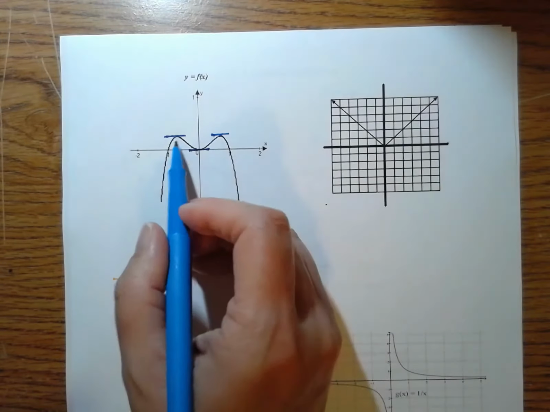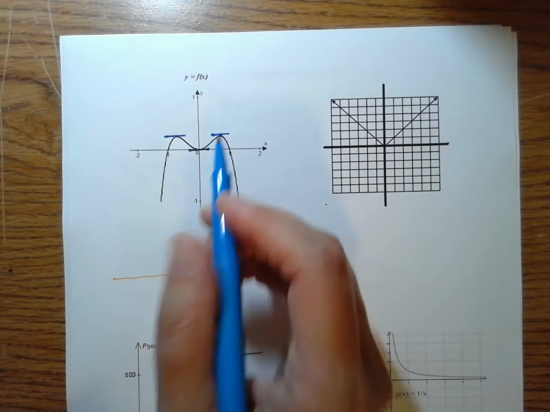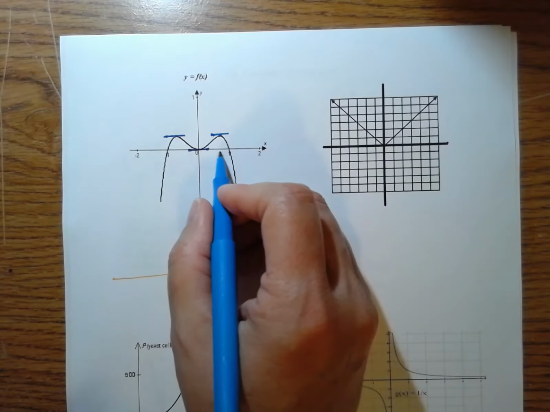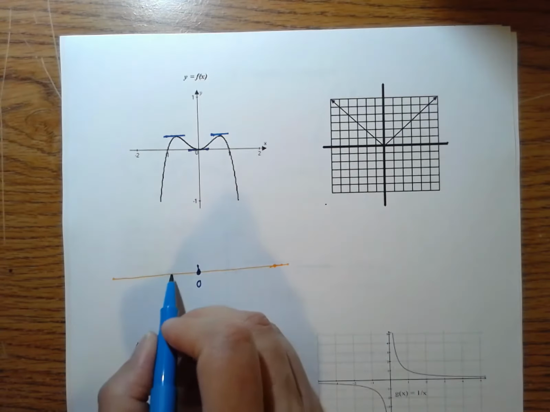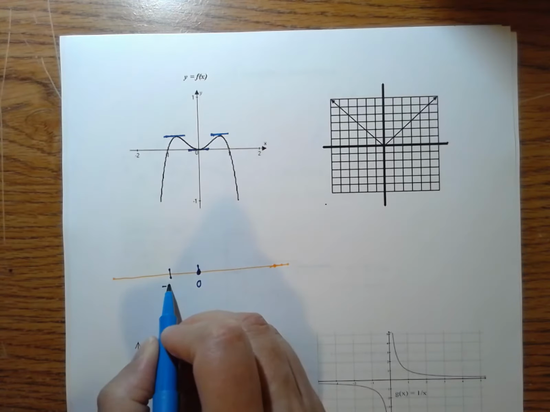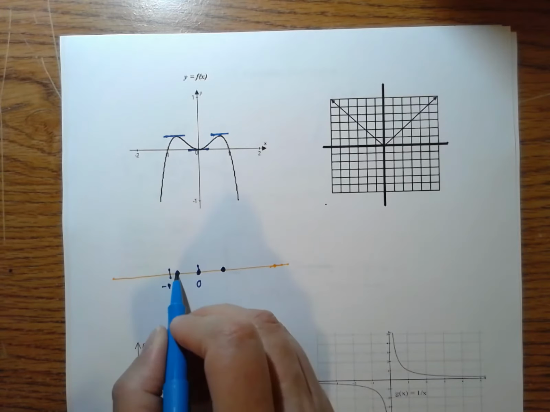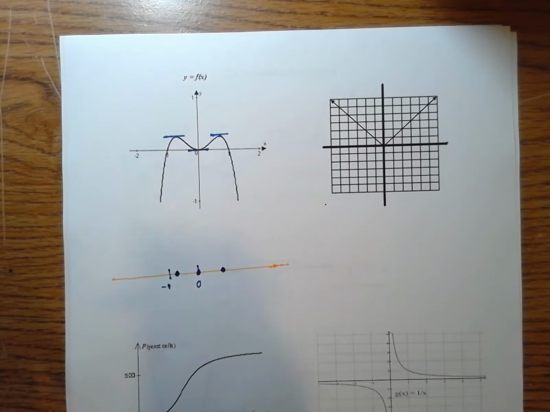So this has 3 horizontal tangent lines, which means in our derivative graph, we're going to have 3 zeros. One right at 0, and the other just before we get to 1 and before we get past -1 over there. So we're going to have one here and here. And I'm not sure why I put that -1 on there. We're going to ignore it. Just these dots, these zeros, are important.